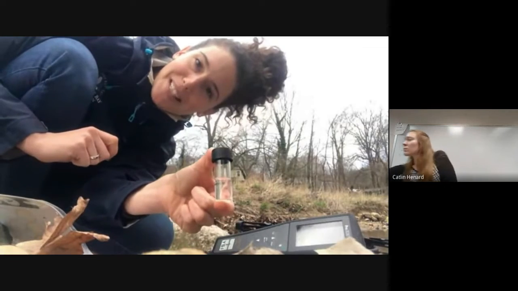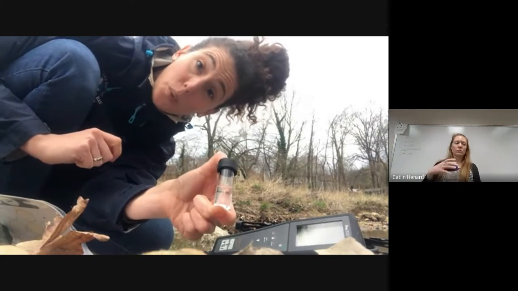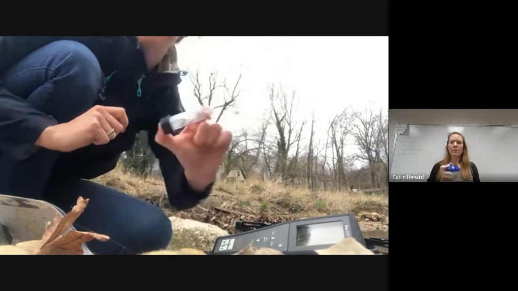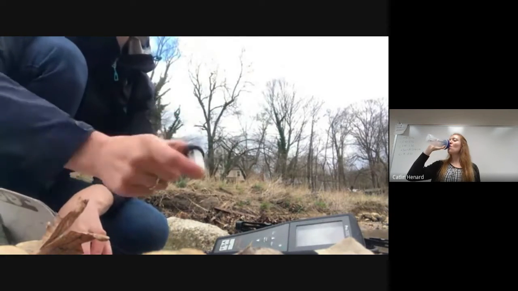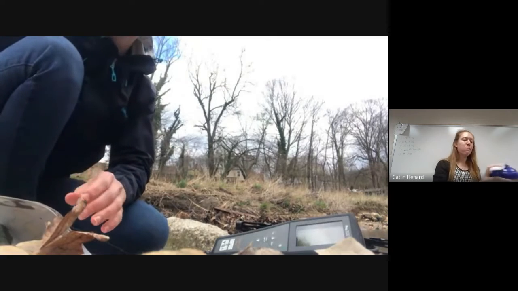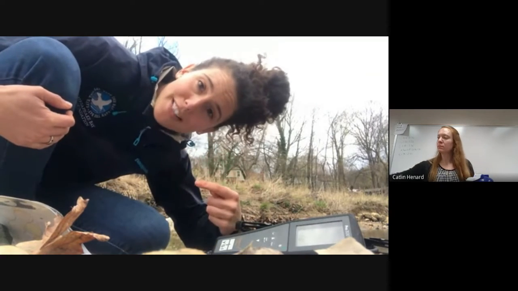I've put some chemicals into this test tube, and now I'm going to shake it for 1 minute. So now I have to let that color develop for 5 minutes. So I'm going to start another test.